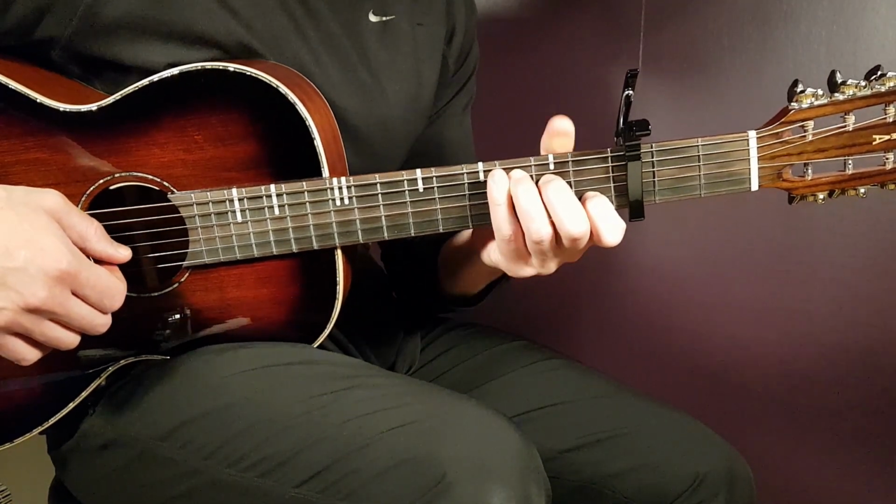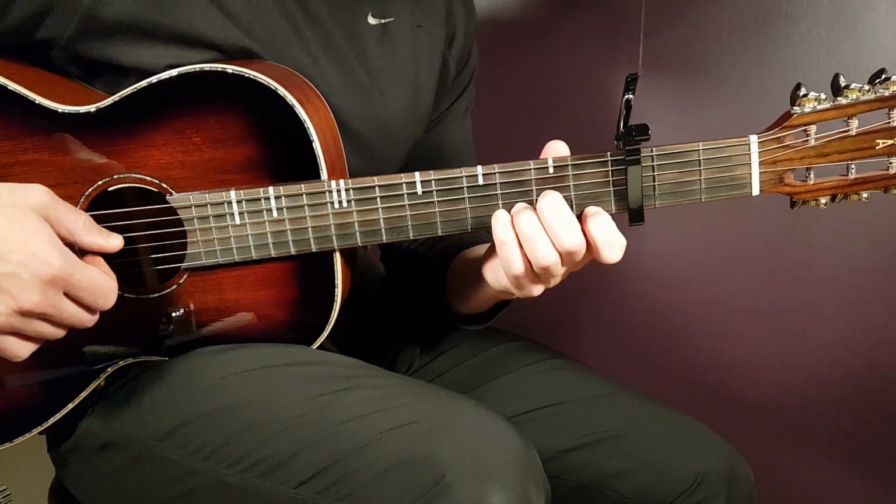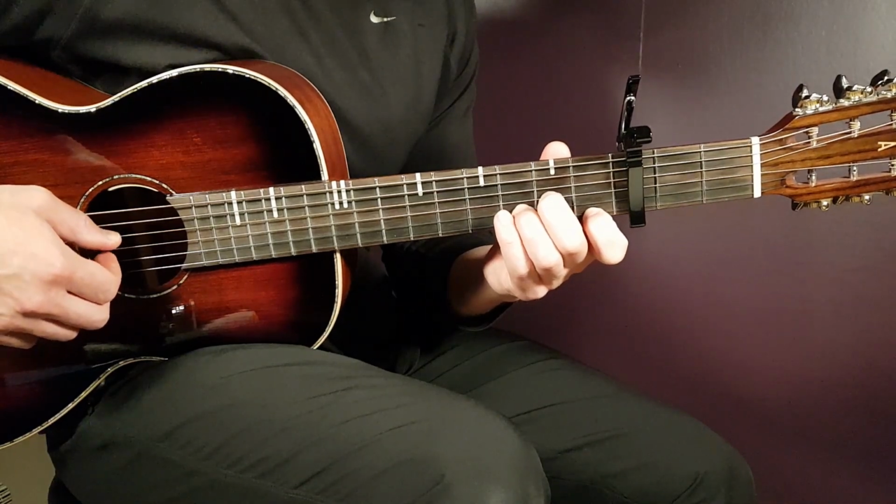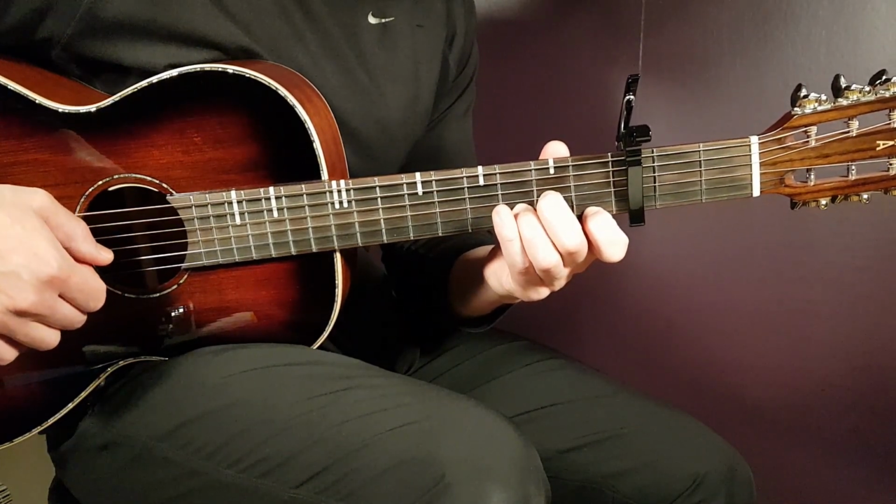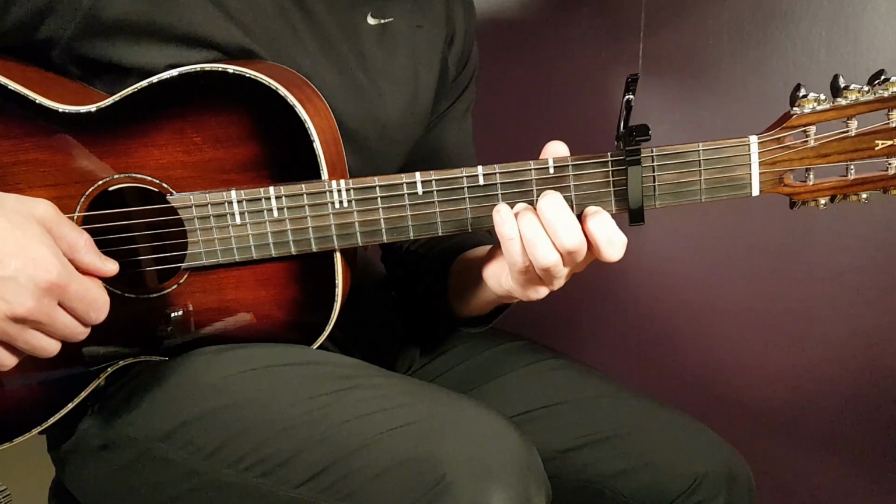And the final chord is D minor. So that is open D, 2nd G, 3rd B, and 1st E.